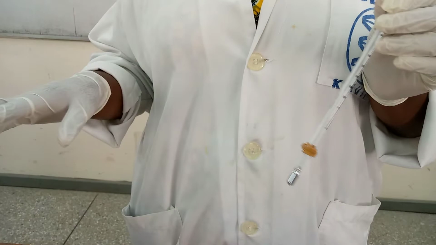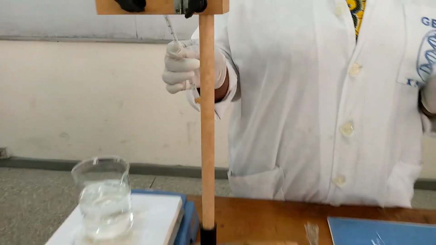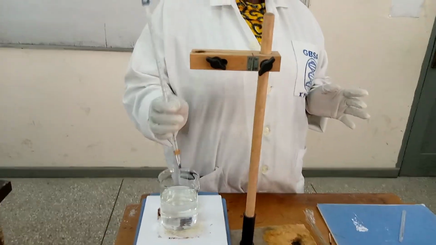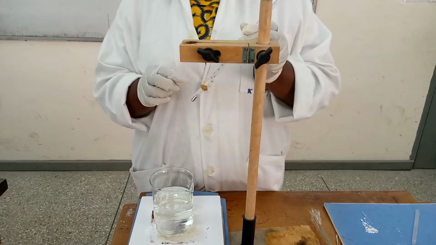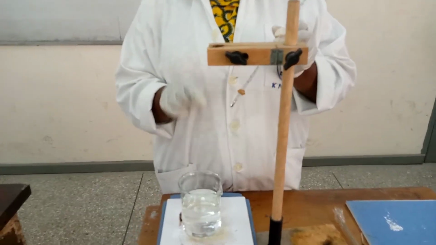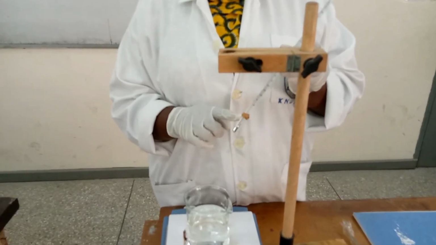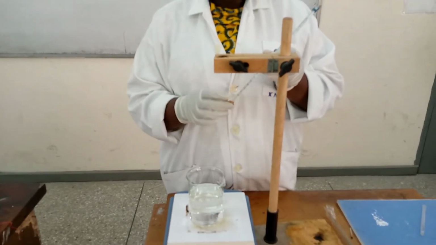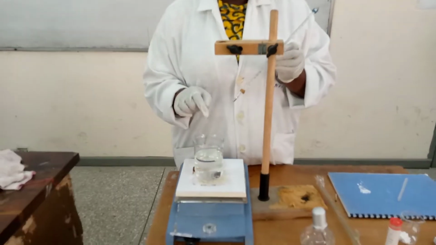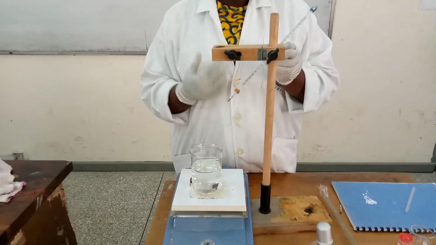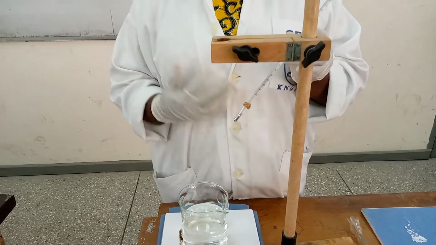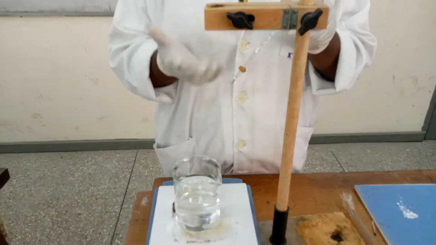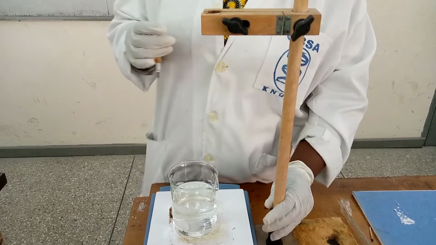Now my oil has been heating for some time. So I'm going to clamp this, then drop it into the paraffin oil. The rubber band is not supposed to touch the oil, because when it touches the oil it will melt, and when it melts the sample will drop into the paraffin oil and you will not be able to determine its melting point. It means you have to start the process all over again. So when you are doing it, you have to be very careful.